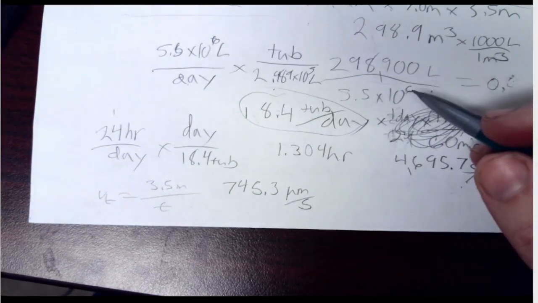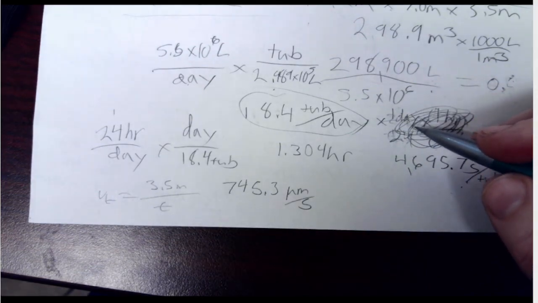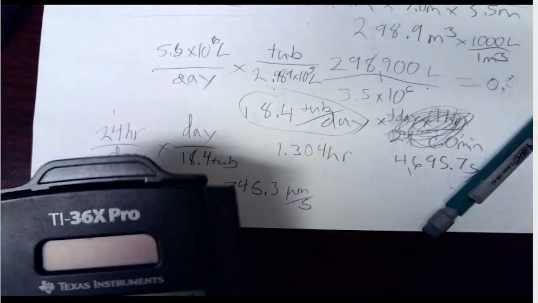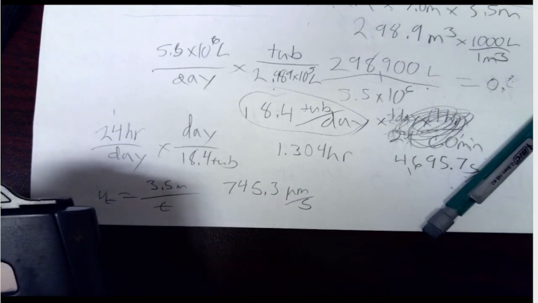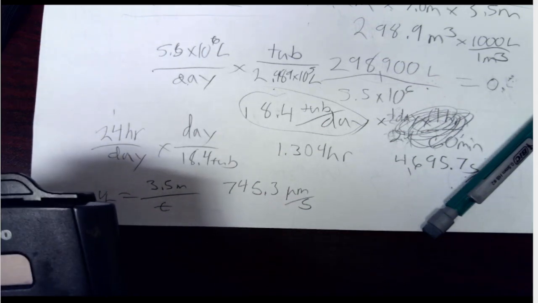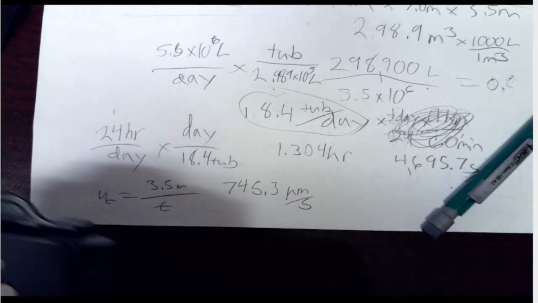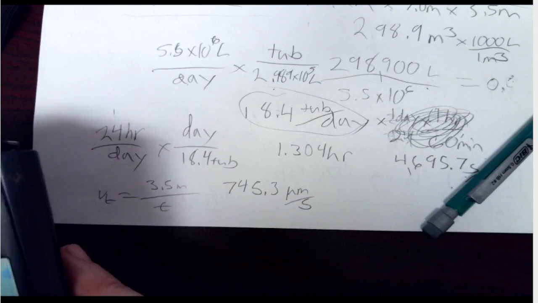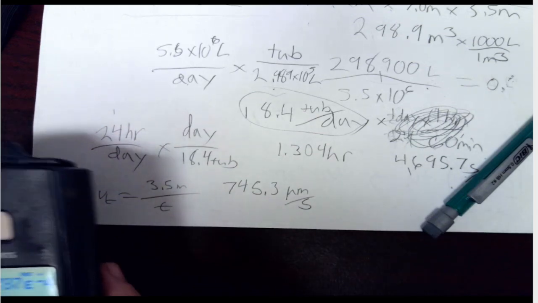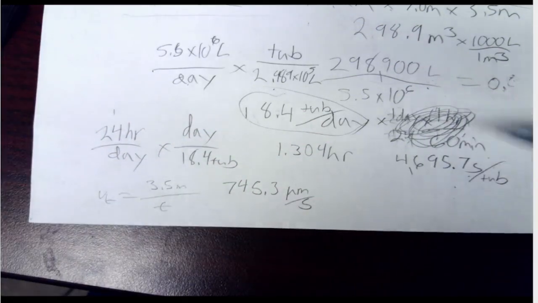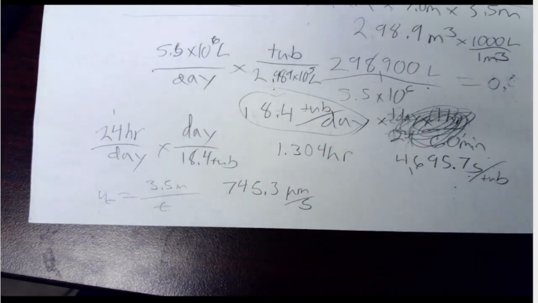So we need to figure out the particle size.